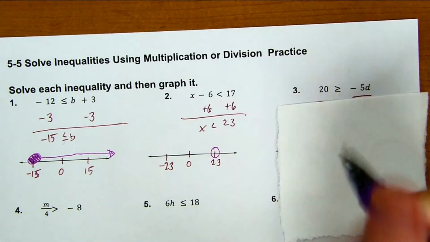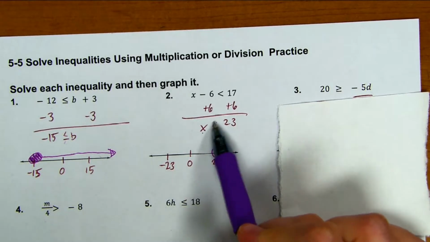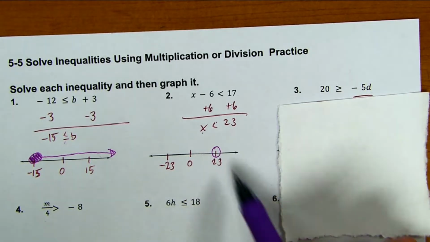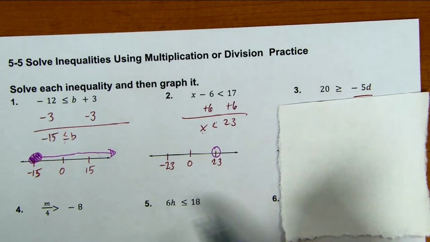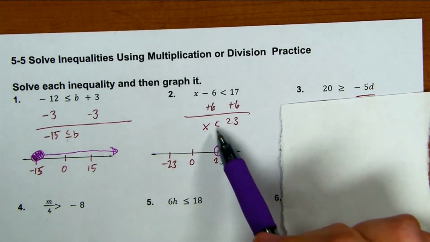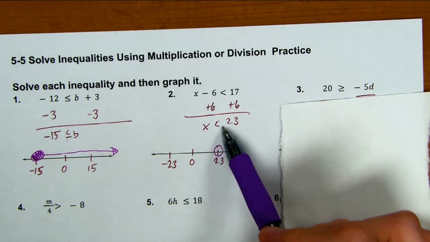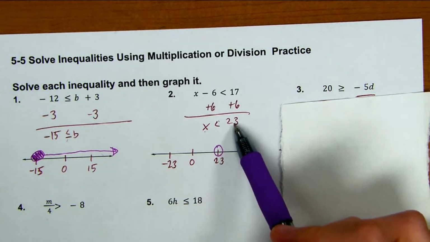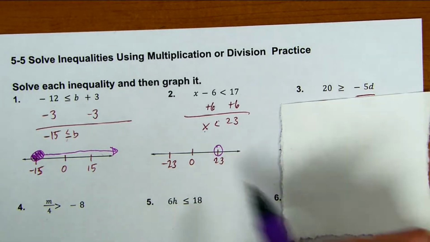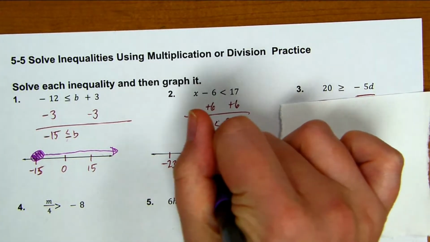Since this is x is less than 23, there is no equal to part, so I will leave this circle open or unshaded. And since this inequality opens towards the 23, that means x has to be a number smaller than 23. Smaller numbers are off to the left side, so I'll draw my arrow going off to the left.